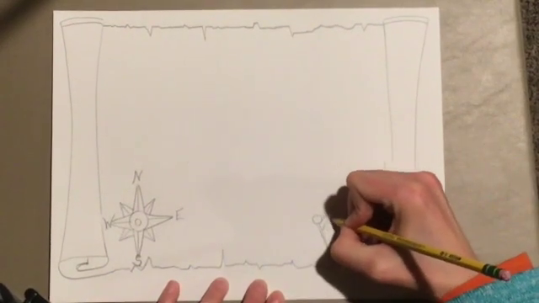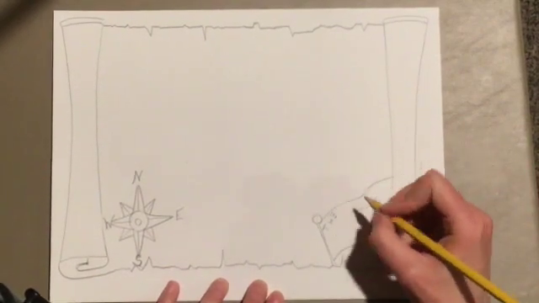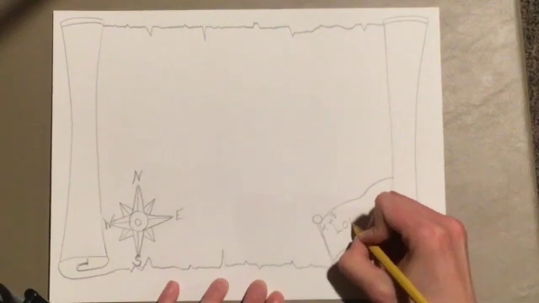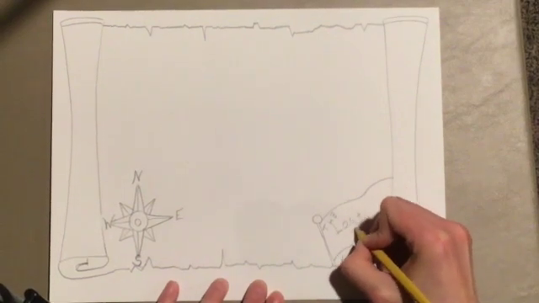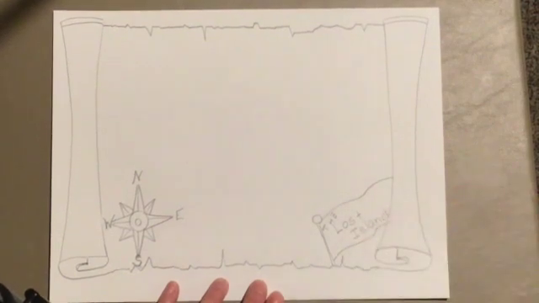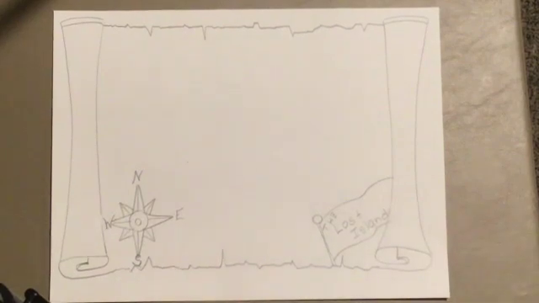And I'm going to write the Lost Island. That's the title or the name of my island. Again, you come up with your own name.